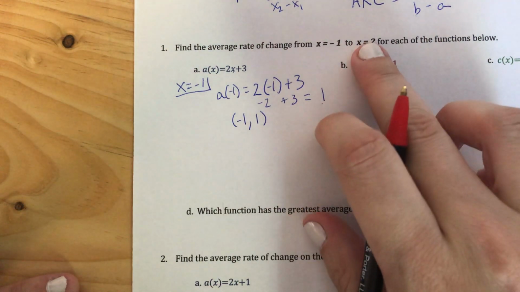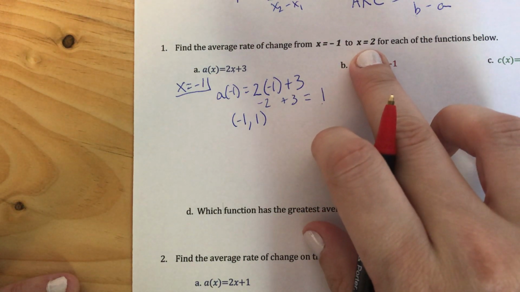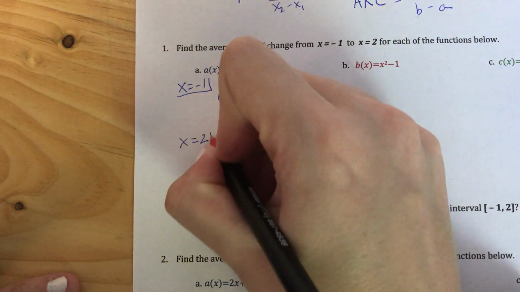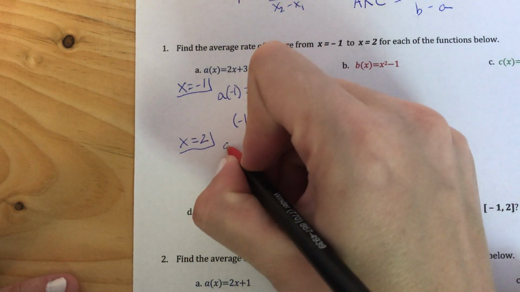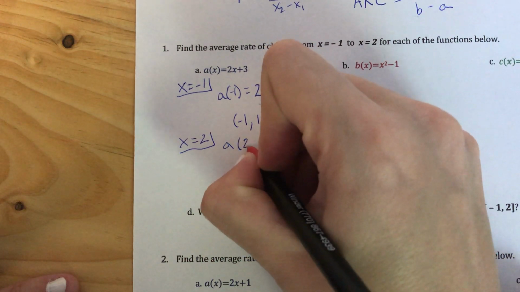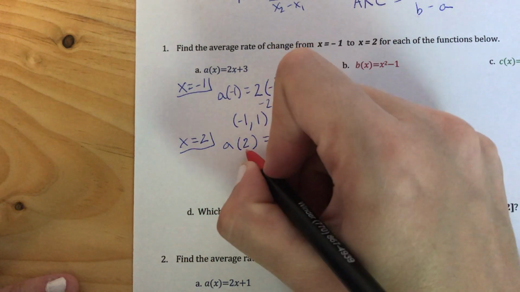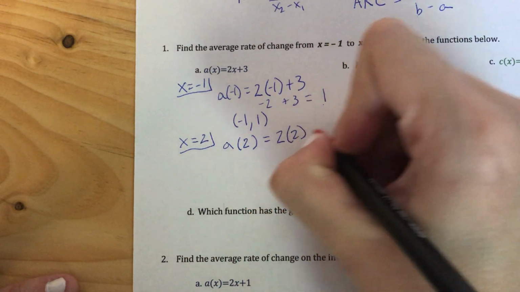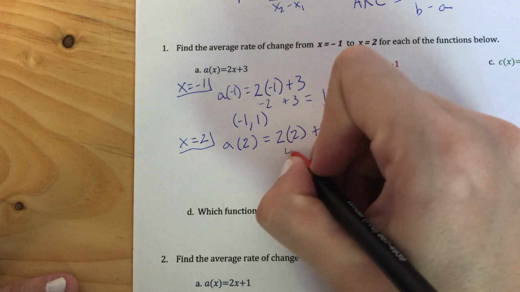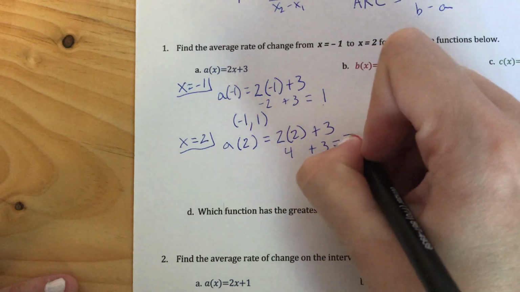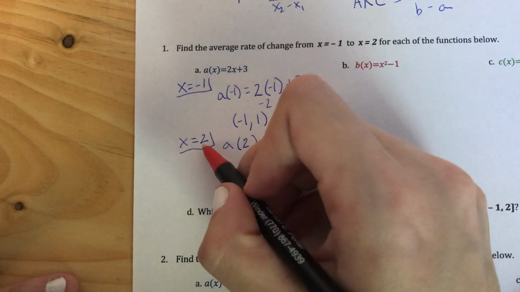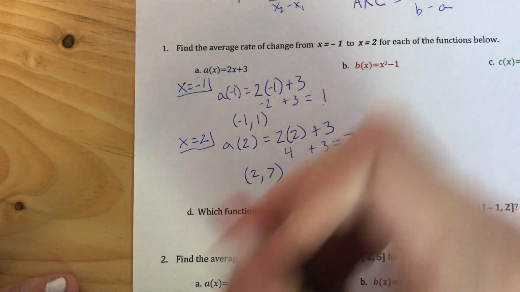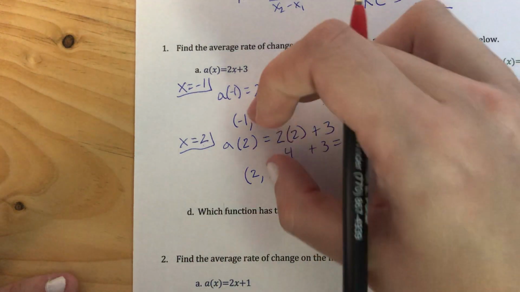Then we're going to do that for the second x value that we're given. So instead of x is equal to -1, we'll say x is equal to 2. This time we're going to find a of 2, and we'll do 2 times 2 plus 3. Again, 2 times 2 is 4 plus 3, that's 7. So the coordinate point represented here would be 2, 7. My y value at 2 for this function is 7. Okay, so we're given 2 points.